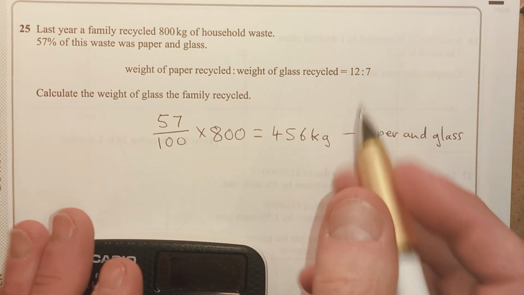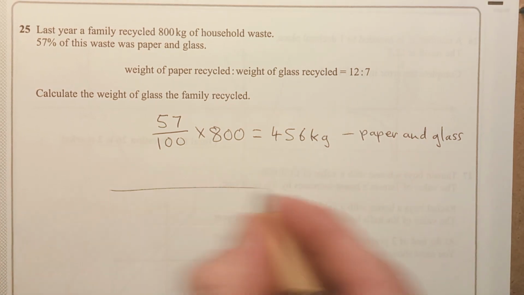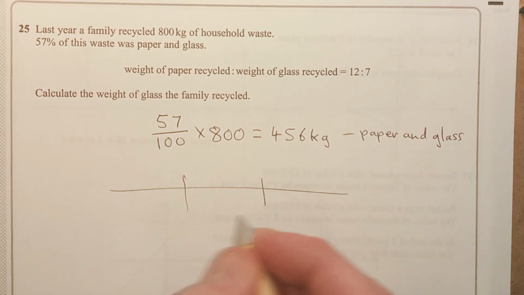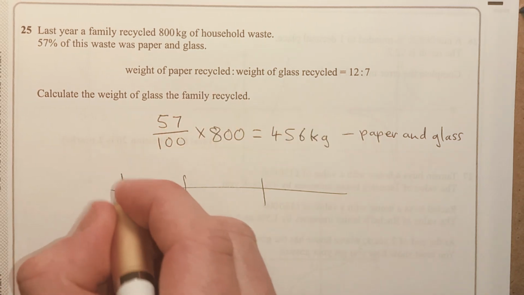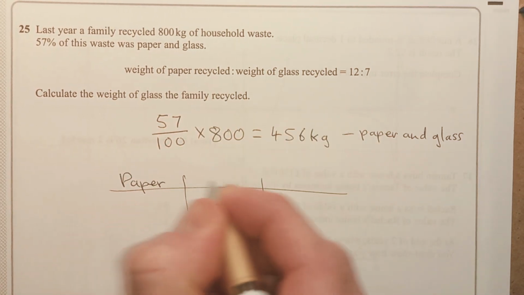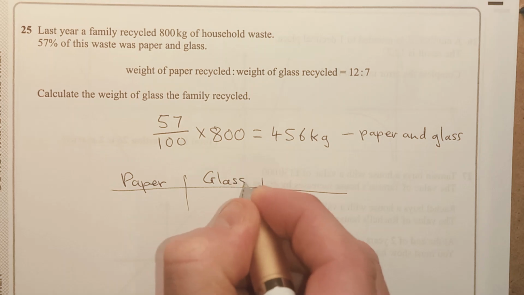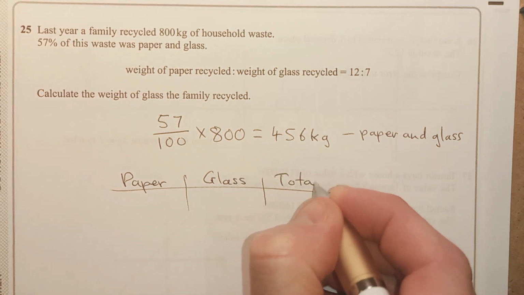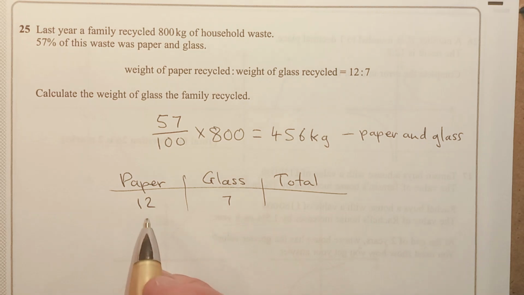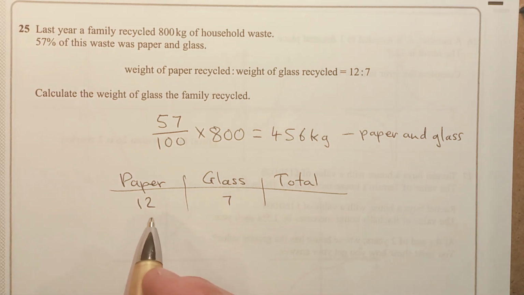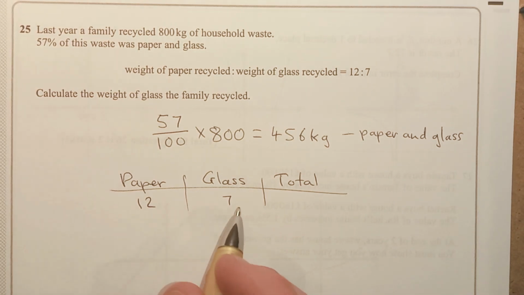Now we can start looking at the ratio. So we'll draw a little ratio table here. So we've got the ratio of paper to glass. We're going to have a total. The ratio is 12 paper to 7 glass. So for every 12 kilograms of paper recycled, 7 kilograms of glass are recycled.